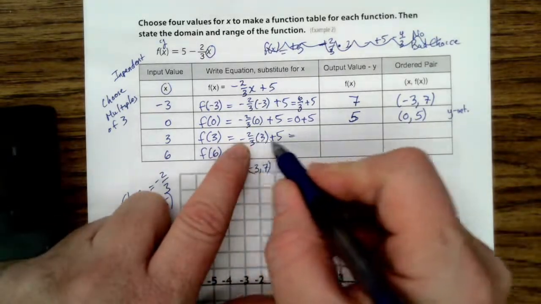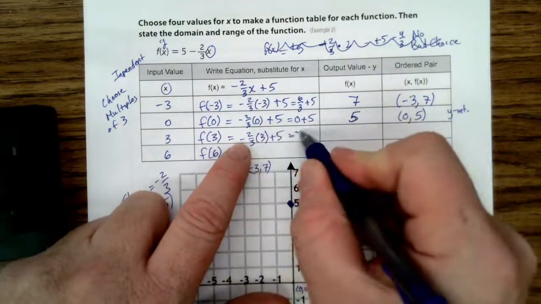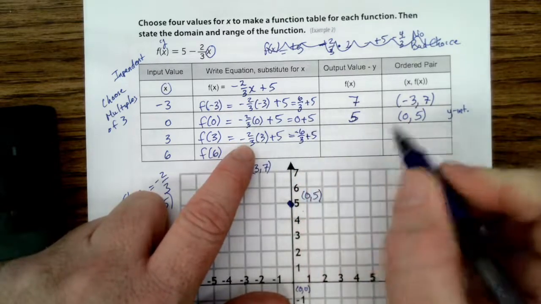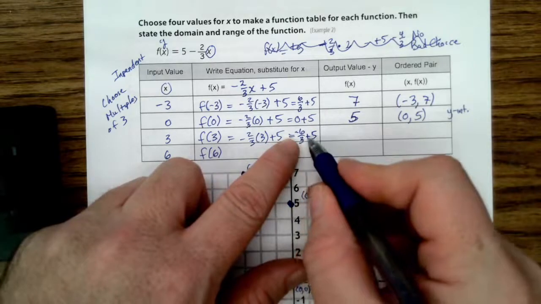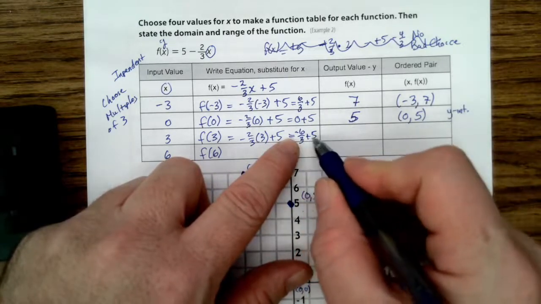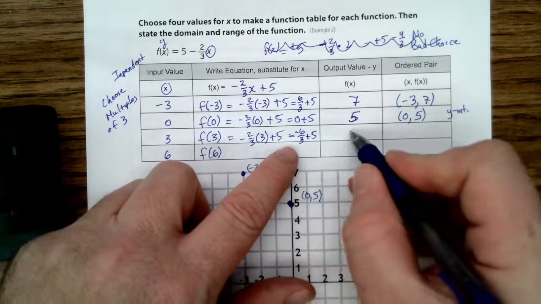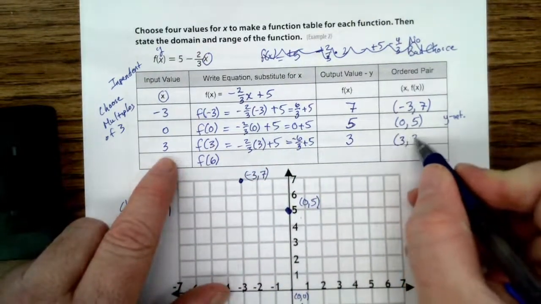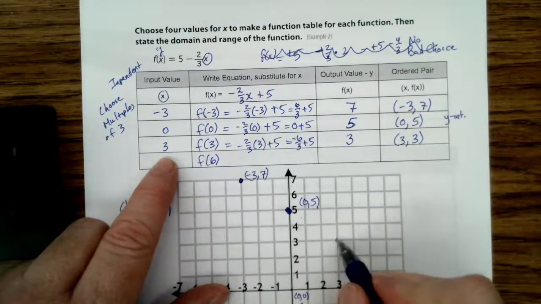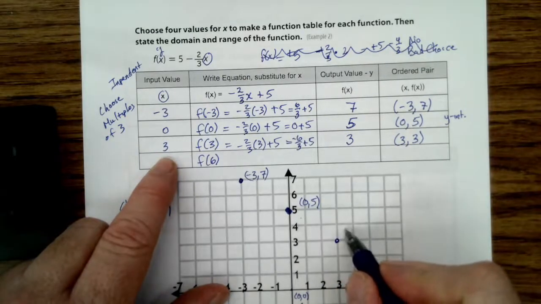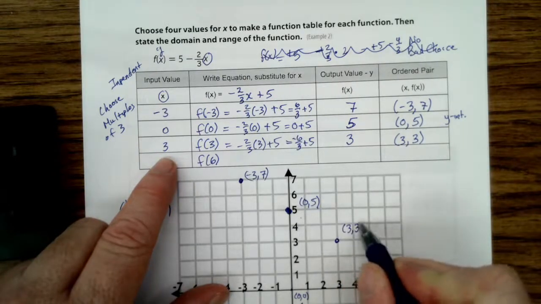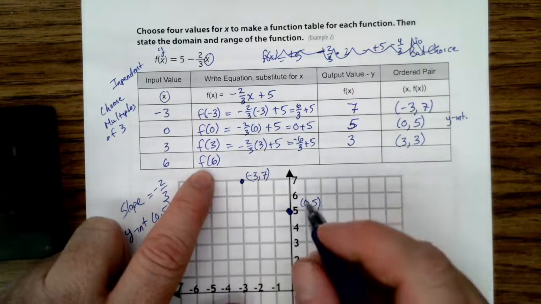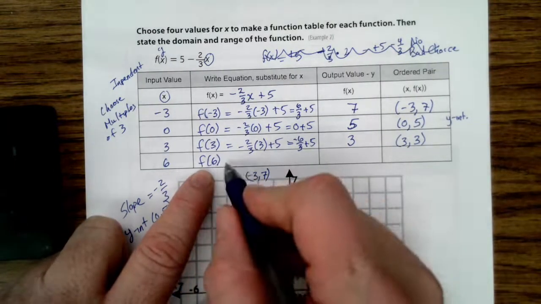All right, negative 2 times positive 3 is negative 6 divided by 3, plus 5. That's going to be negative 2 plus 5. Negative 2 plus 5, what is that? It's 3. So I'm going to graph 3, 3. Okay. And now I'm going to do f of 6.